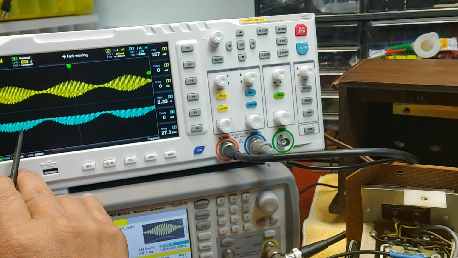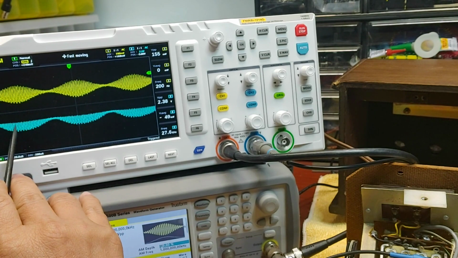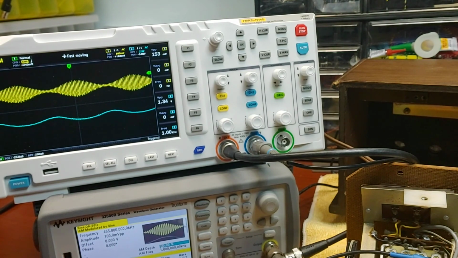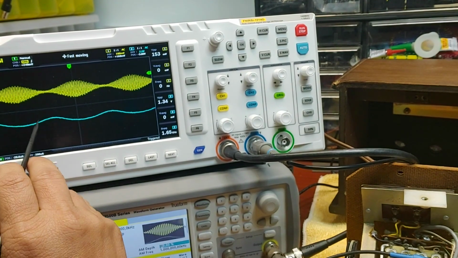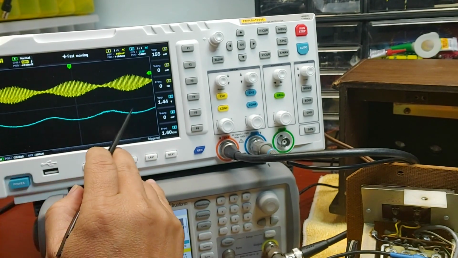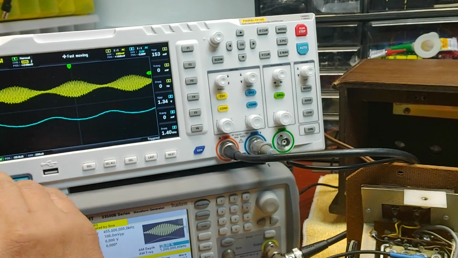And now I install the capacitor of the RC low pass filter, and you will see the high frequency is removed. Now I connect the capacitor back to the circuit. And so you see this one is the audio 1 kHz sine wave here. I'm going to turn on the volume, and you will probably hear the 1 kHz at the speaker.